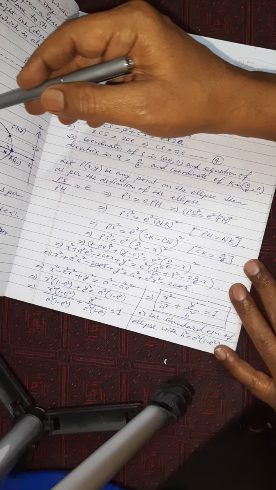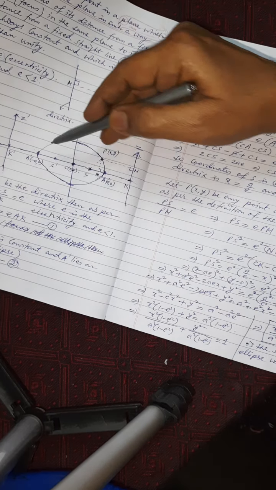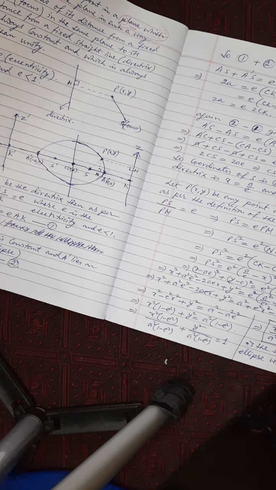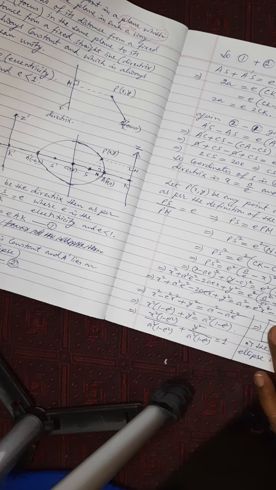Let me draw this diagram over here again so that you will be able to understand it. So hold on.